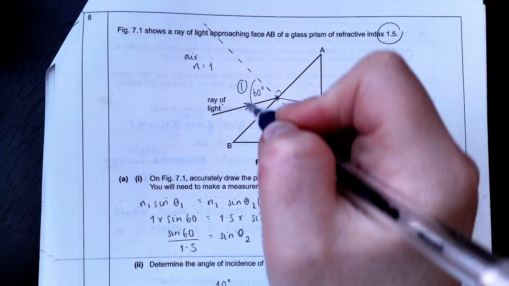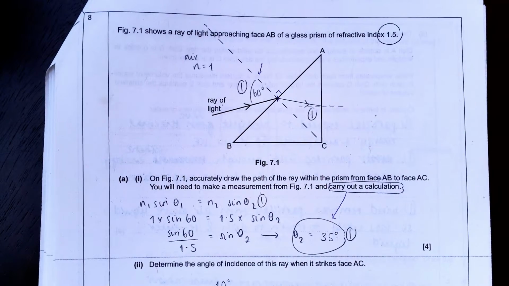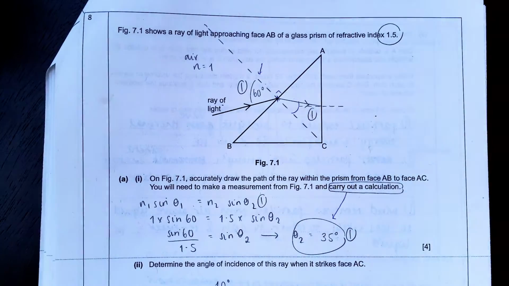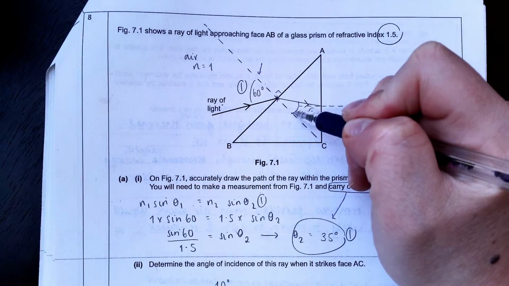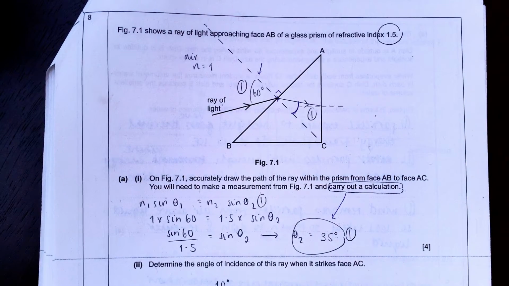You got 1 mark for correctly identifying your angle of incidence was 60. You then literally needed to measure your angle of refraction, so I'm drawing that in purple now, between the normal and the refracted ray needed to be 35. 1 mark for that correct value there.